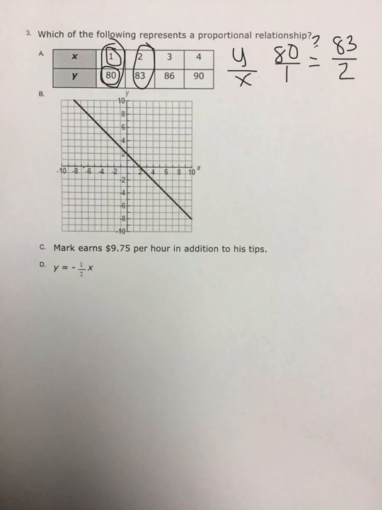So 80 divided by 1, if I simplify that, I get 80. Remember to simplify that in your calculator. You can type it in and click just enter. It'll stay as a fraction and it'll simplify it. Or if you would like to compare decimals, which I am going to do, you type in 80 over 1, control enter. Now we're going to type in 83 over 2, control enter, and we end up with 41.5.